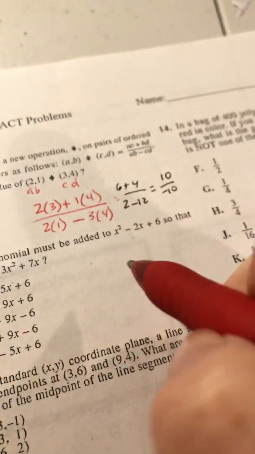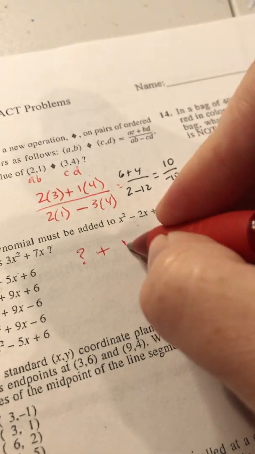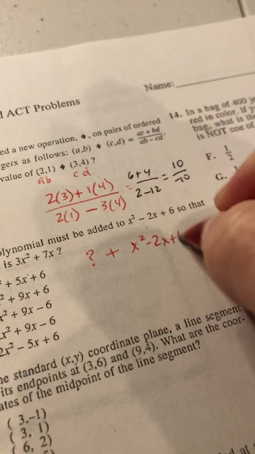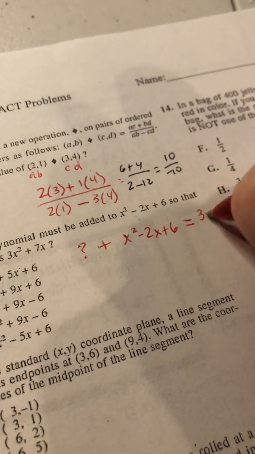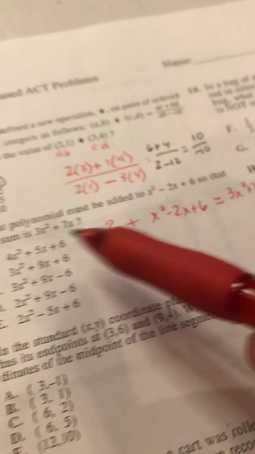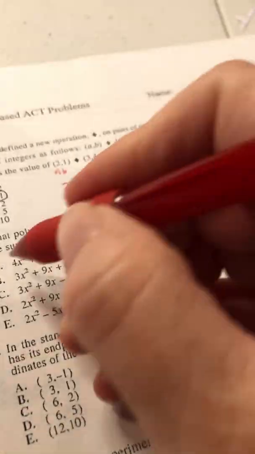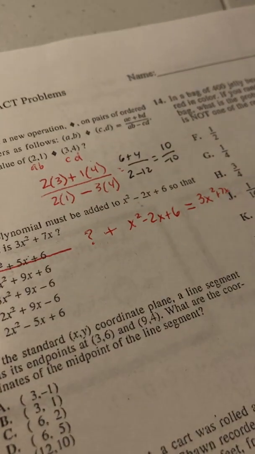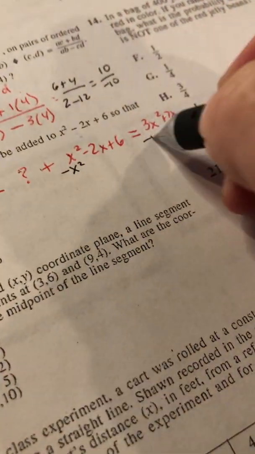The next one is tricky because it says what must be added? Something must be added to x squared minus 2x plus 6 so that the sum is 3x squared plus 7x. I have lots of students that put the answer A because they added these two together, x squared and 3x squared is 4x squared. But that's not the answer. It's saying what should be added to this. So that means I'm going to have to subtract it.